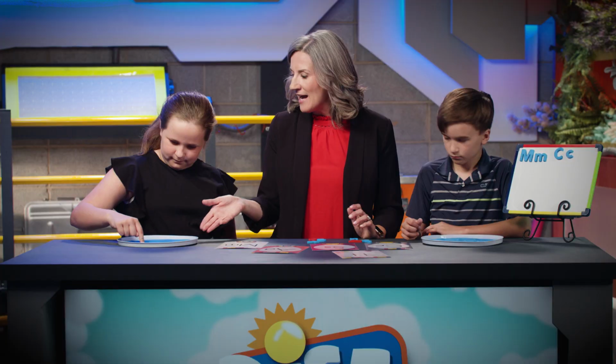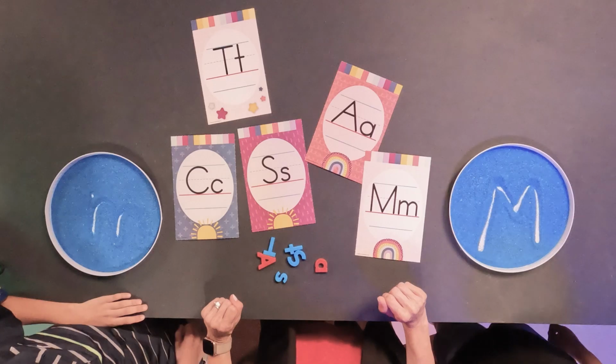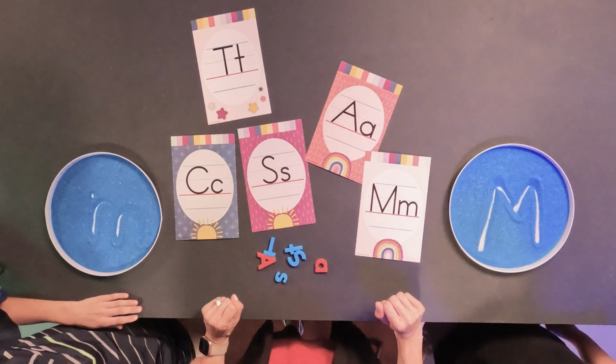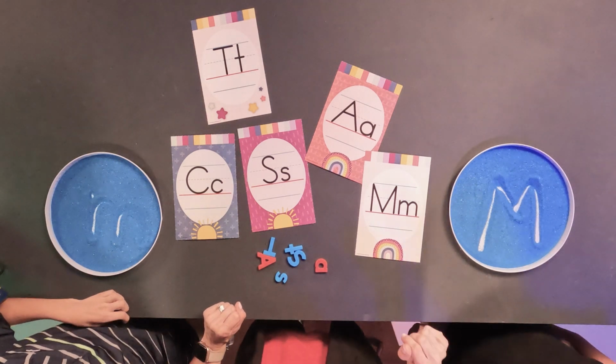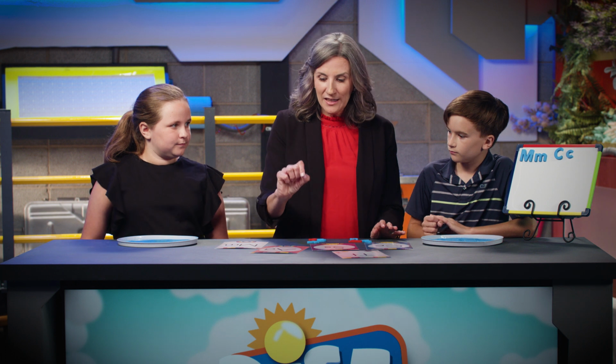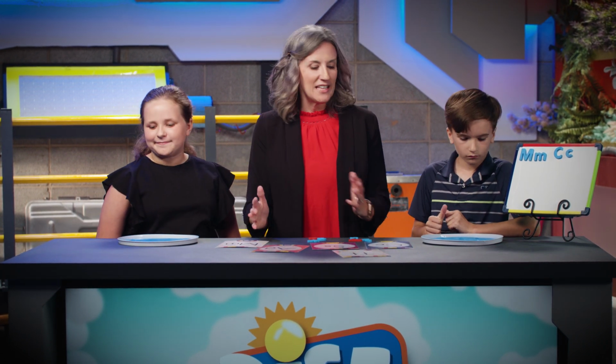Maggie, what kind of lines are we using with that uppercase M? We're using very straight lines. Very straight. And Tucker, what about your lowercase m? Extremely curvy lines. Very good. You did a little bit of a straight line and then two curves. Let's do one last letter. Are you ready? Let's do an S.